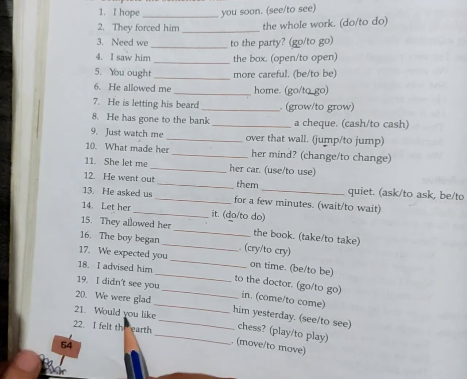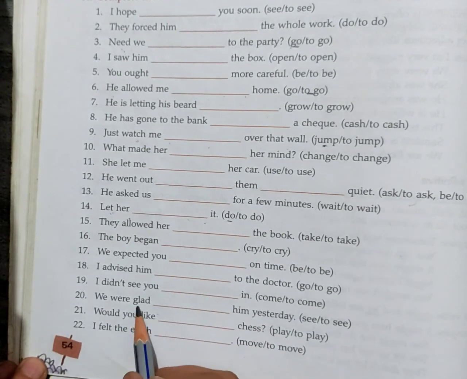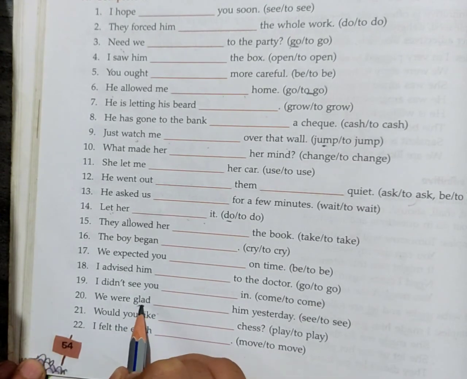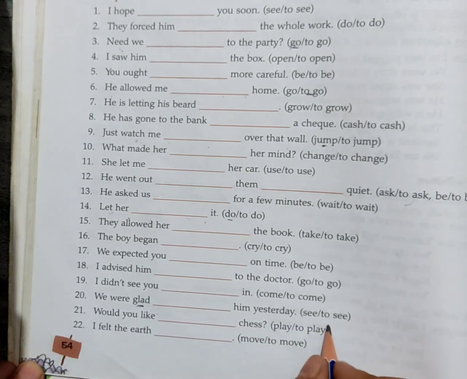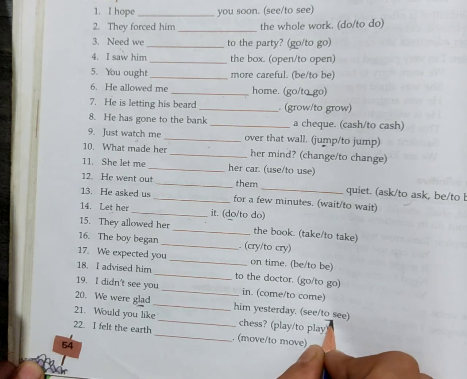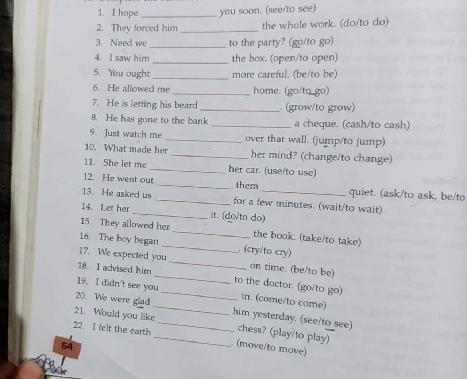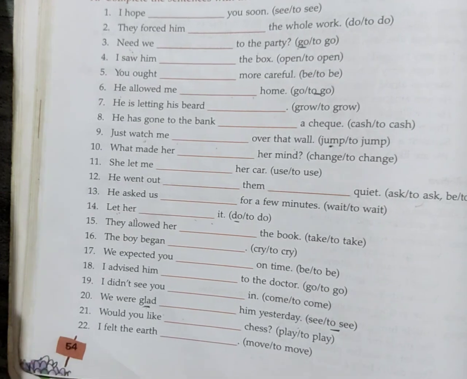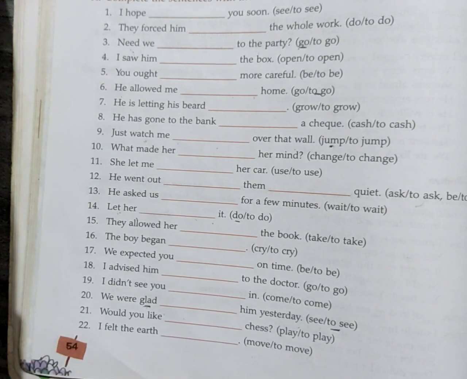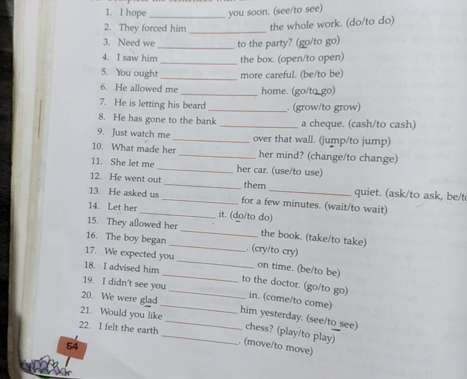Now look here. We were glad dash him yesterday. Now glad shows a feeling. When there is a feeling or a desire, we have to use the to-infinitive. So what will come? "To see". We are glad to see him yesterday. Is that clear, students? I hope that this chapter, these infinitives, are clear to you. It's really easy, but the main thing is that you have to remember some verbs also. You have to remember the rules here.